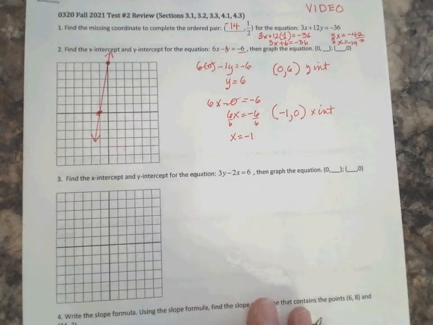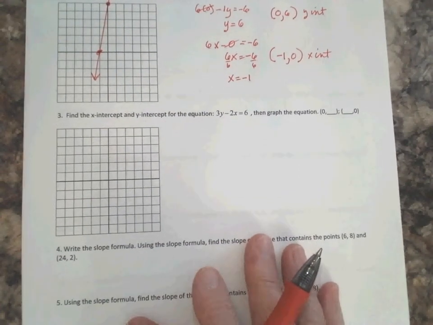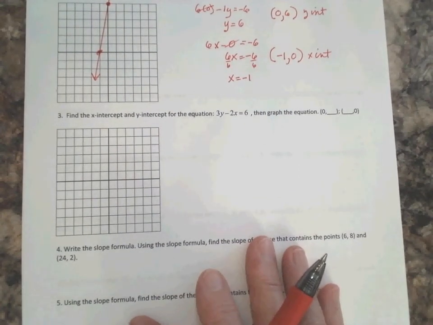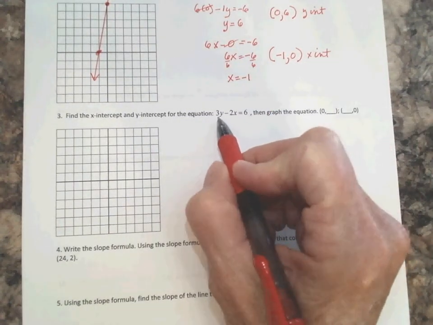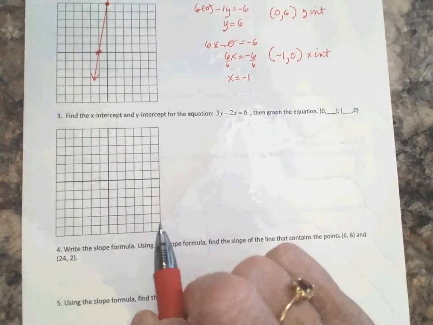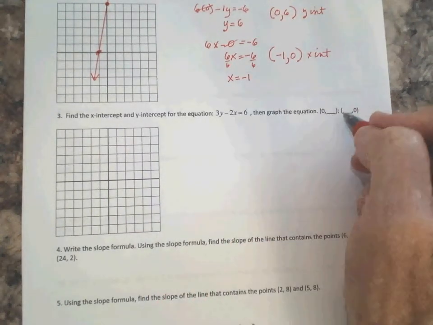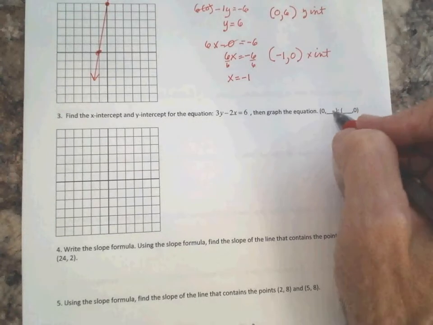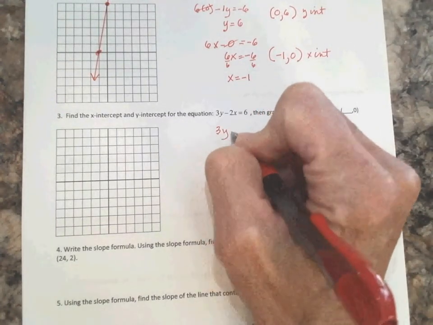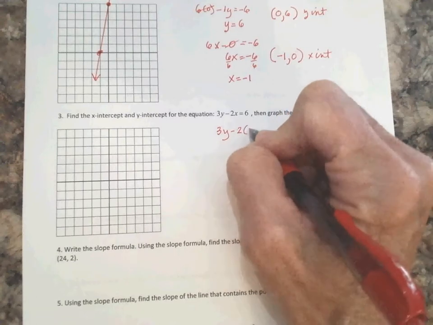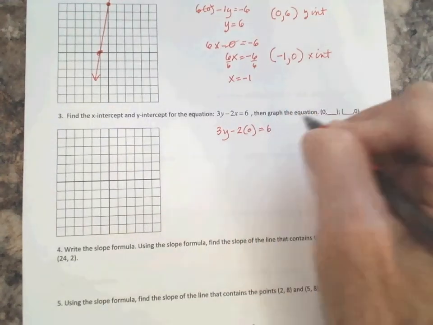Okay, on the next problem, it's exactly the same kind of problem, so we just get a little extra practice here. This time, though, be careful, they've turned this around. Here's the y and here's the x. So I'm going to plug in the 0 for x, so I have 3y minus 2 times 0 equals 6.